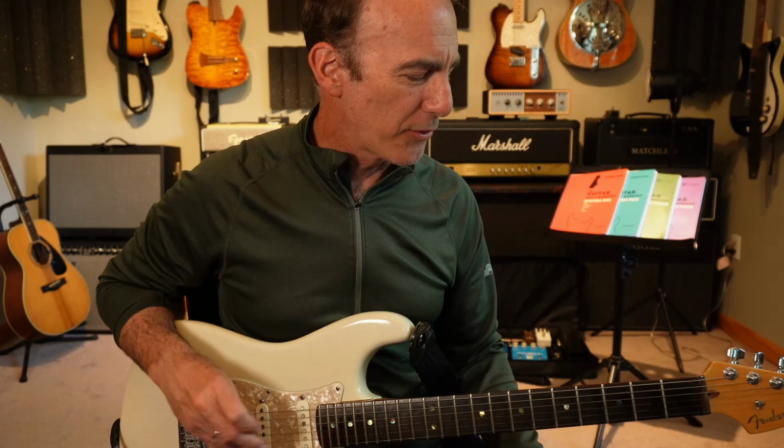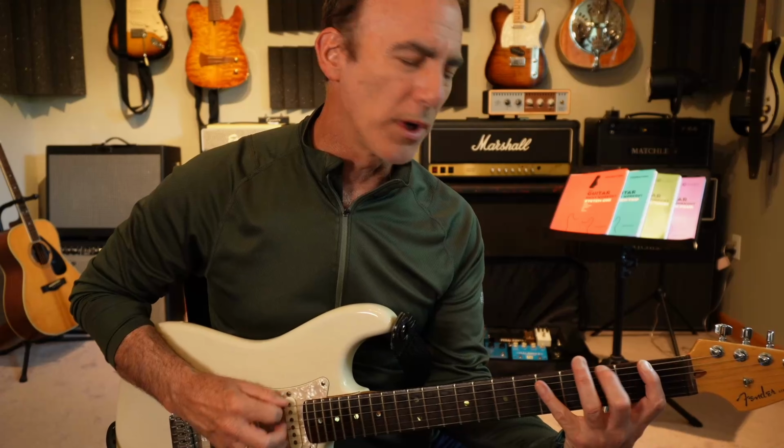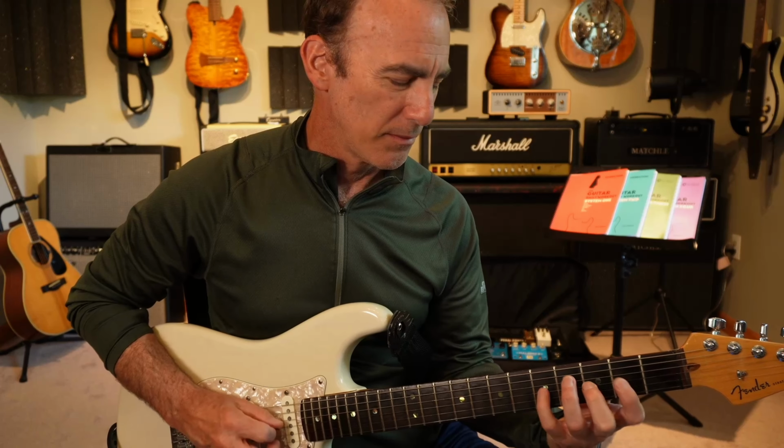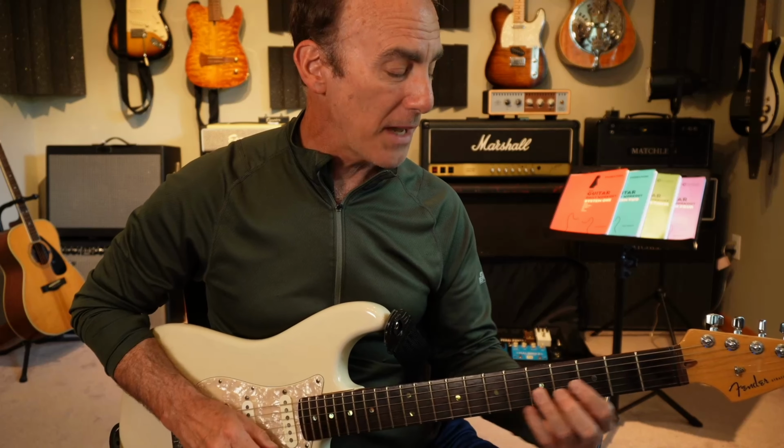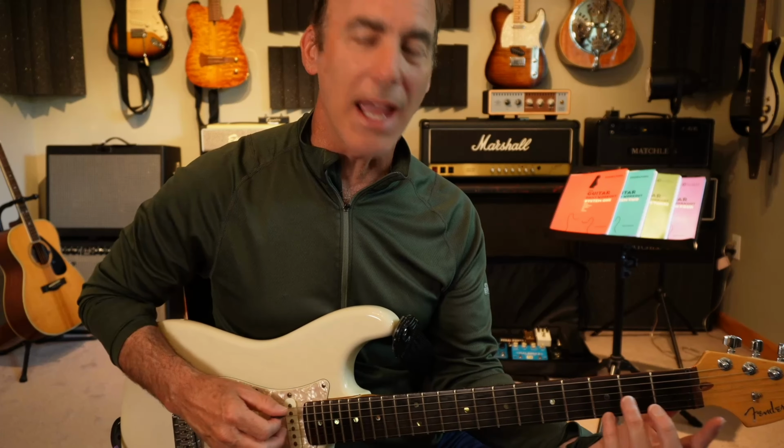This is System 3, Week 5. We're going to be in the modes. For the modes for this week, we're going to be doing the Mixolydian mode, which basically is I'm playing F over the key of B flat. And you can hear these notes.